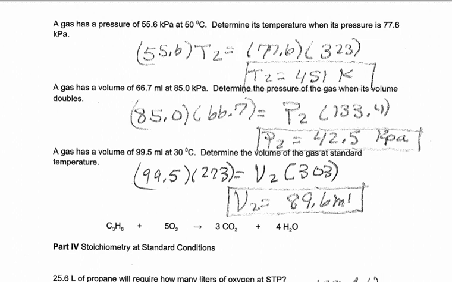All right, now let's go through some more gas laws here. A gas has a pressure of 55.6 kilopascals at 50 degrees Celsius. Determine the temperature when its pressure changes. Okay, so this is Gay-Lussac's law. So we take our initial pressure, 55.6 times temperature 2, equals pressure 2, which is 77.6, times temperature 1, or 323. We're solving for T2, you get 451 Kelvin.